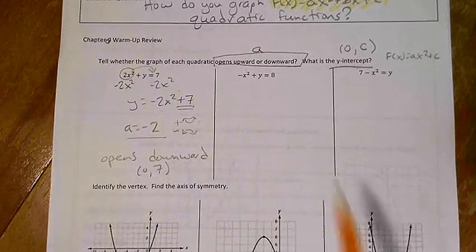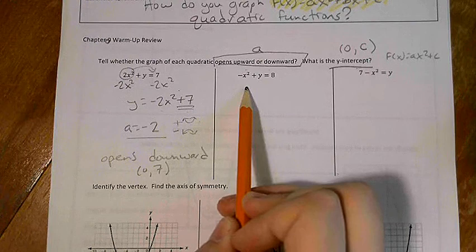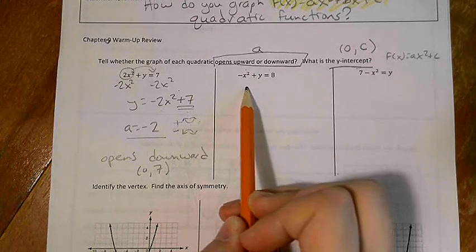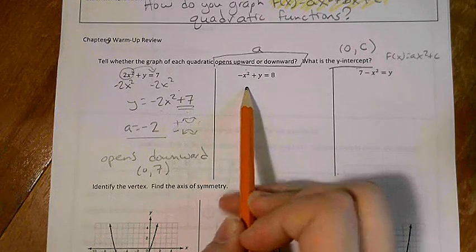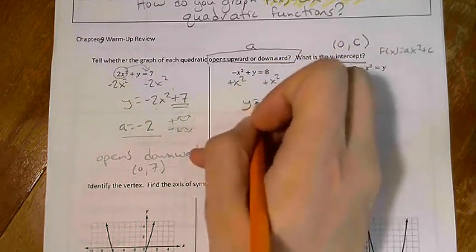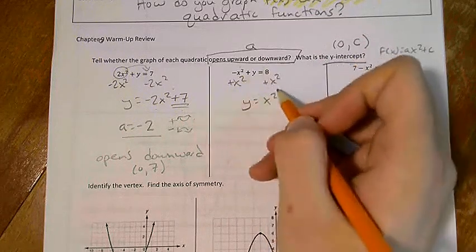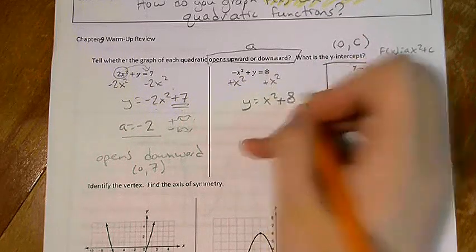All right, let's take a look at our next one right here in the middle. We have negative x squared plus y equals 8. Again, we need to have y by itself in order to know what our a is. So I need to add x squared to both sides. So we get y equals x squared. What kind of an 8 is this? Positive or negative? Positive 8, so plus 8.